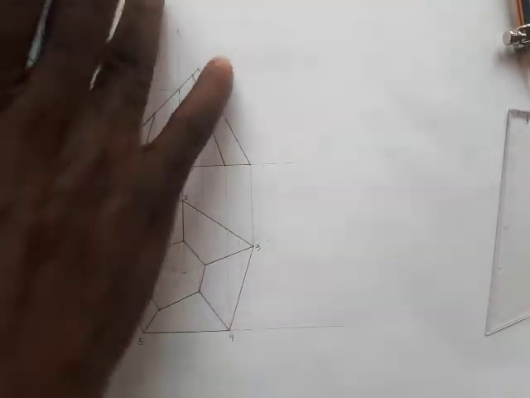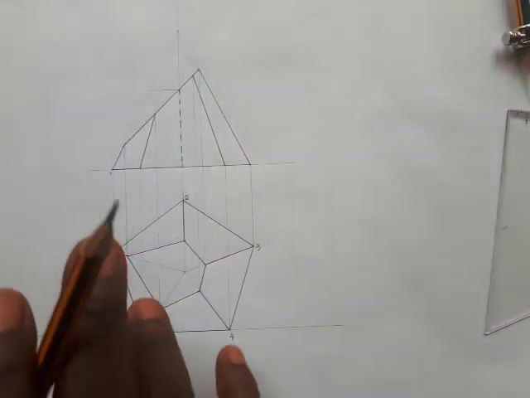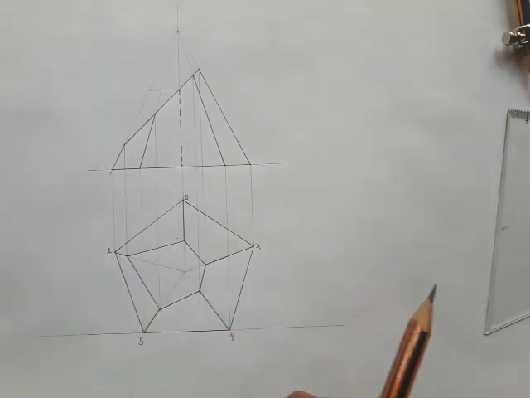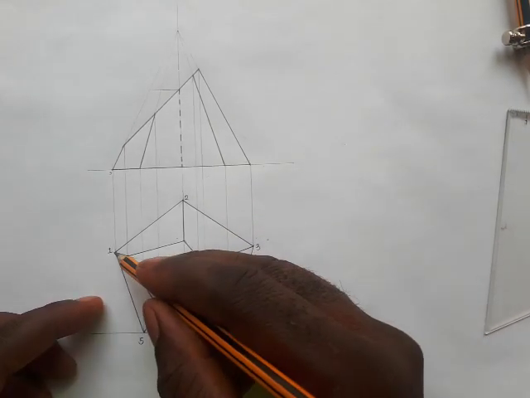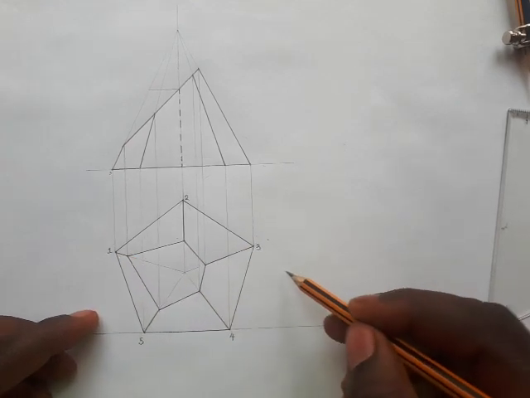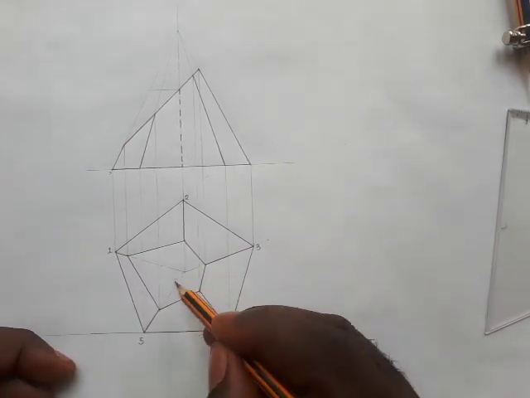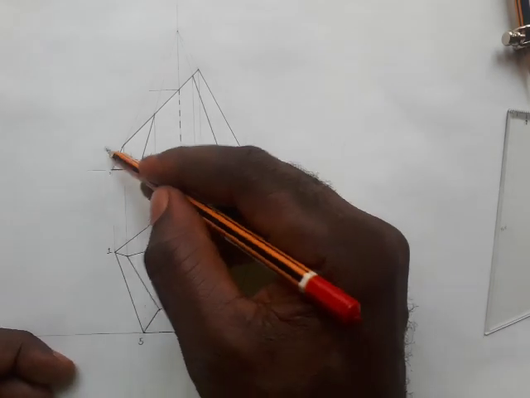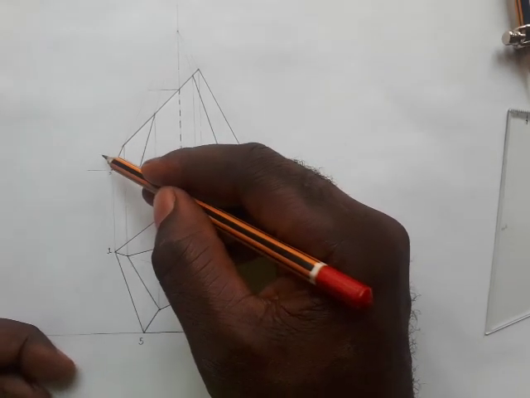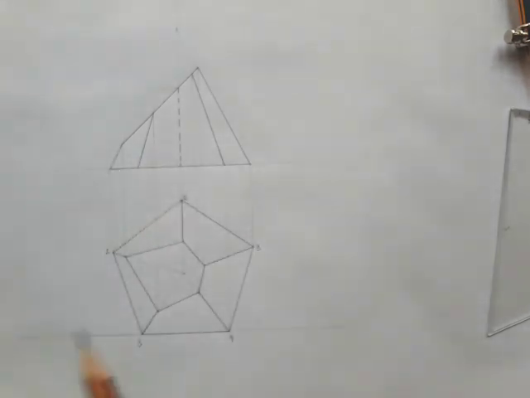Now take note, if you've seen other previous videos on true shape or development, there is something I mentioned: if the corner of the polygon is not in alignment with a horizontal line from the center here, then it's not going to be the true length at this edge here. I hope that's clear. I've explained in previous videos.